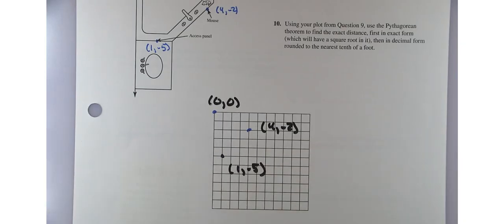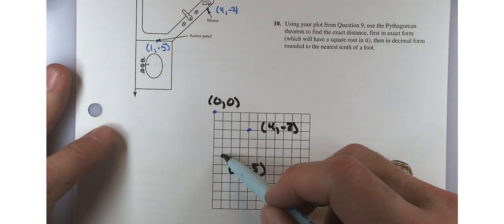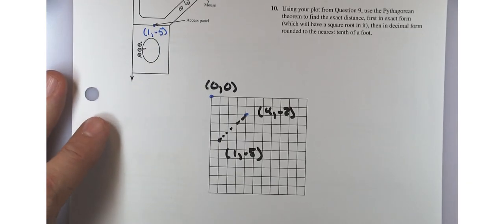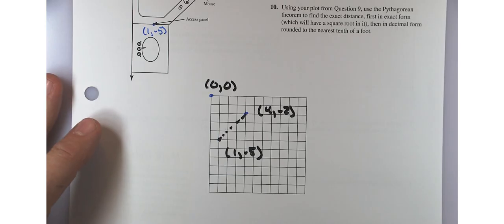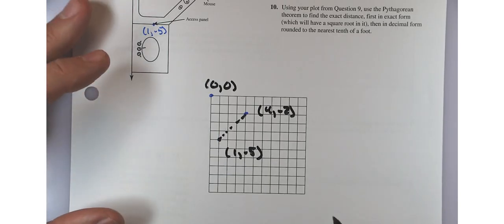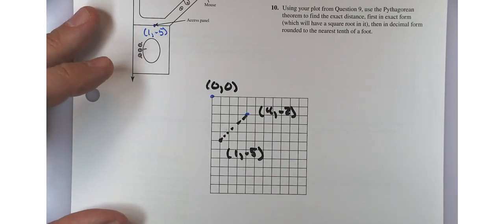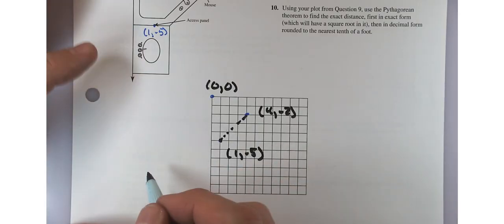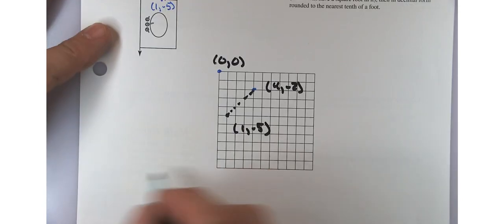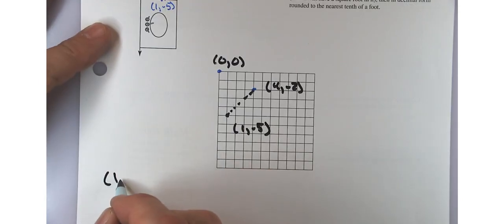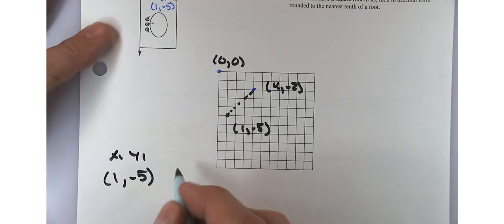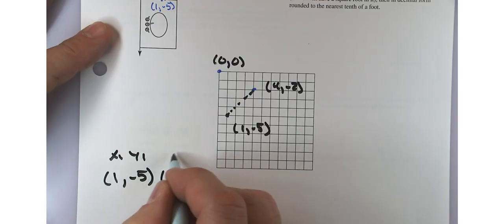Let's see if we can find the distance between these 2 points this way. So let's call this 1, negative 5. I can call that my x1, y1. And then this other point, 4, negative 3, that's going to be my x2 and y2.